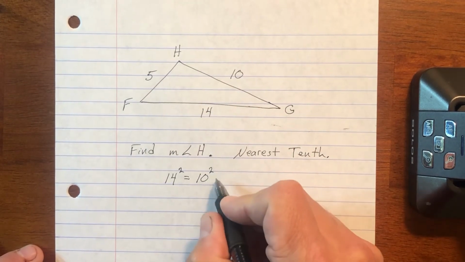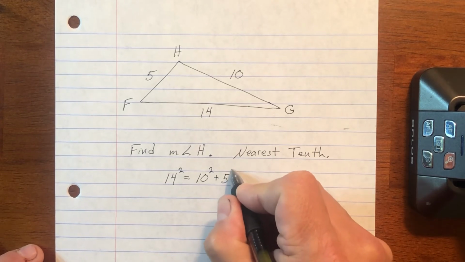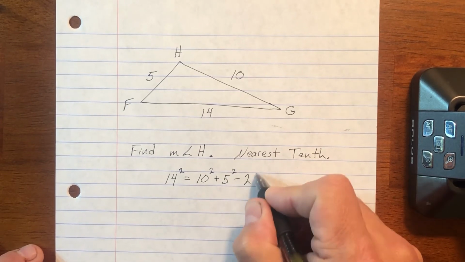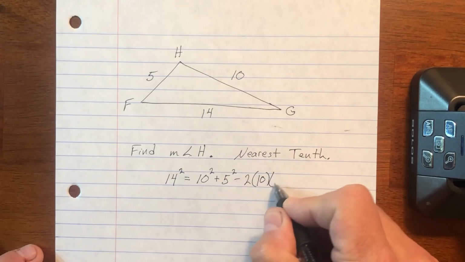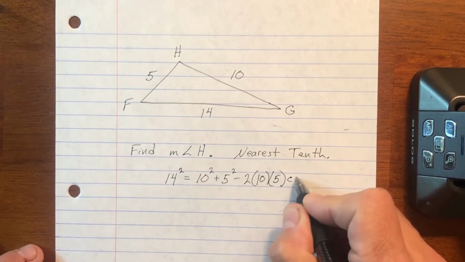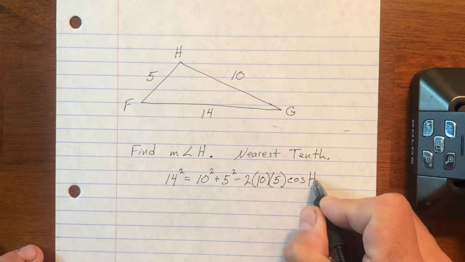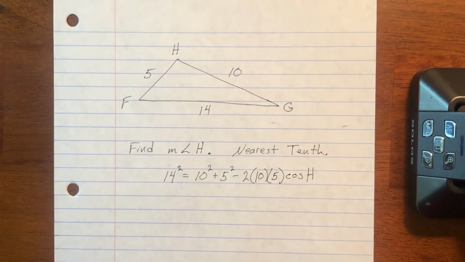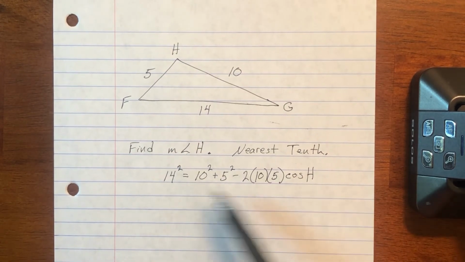So that'd be 10 squared plus 5 squared minus 2 times 10 times 5 times the cosine of this angle H that we're trying to find. So really, this is the equation that we are trying to find. Well, that looks like a lot of work.